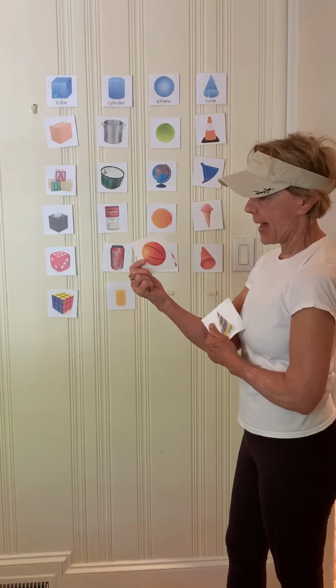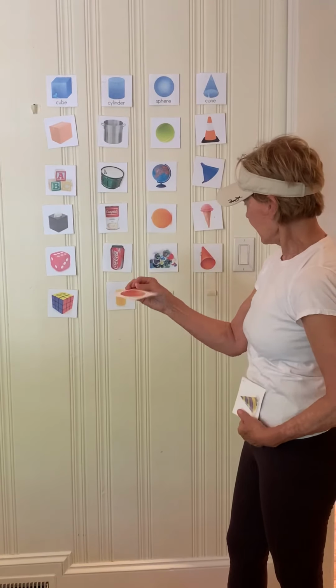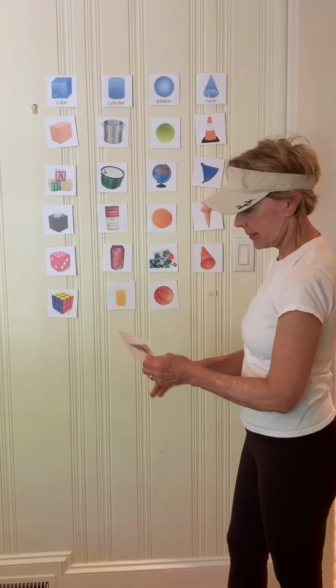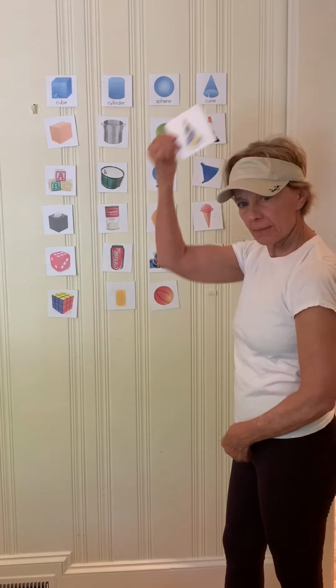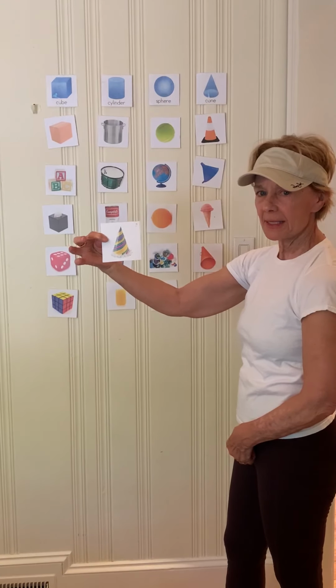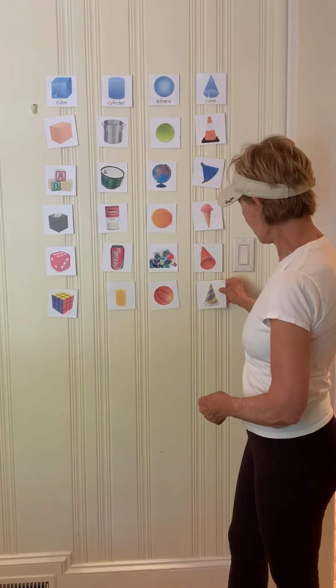This is a basketball. Sure y'all know where this one goes. It is a sphere. You are correct. And this is a party hat. What 3D shape is this? A cone. That is correct. We're going to put this right here.